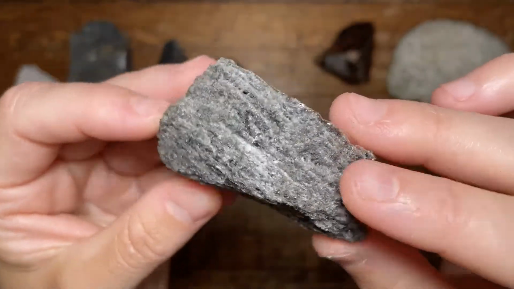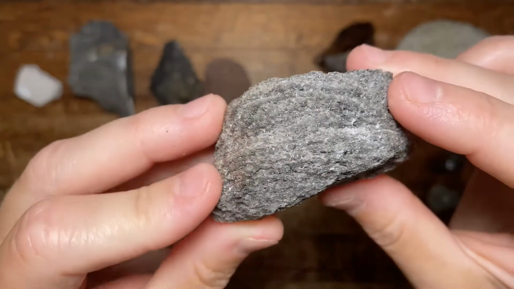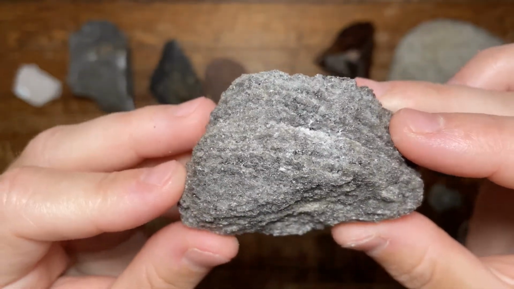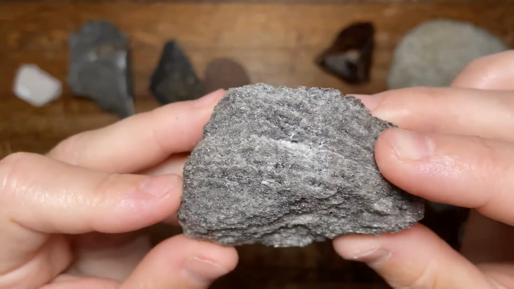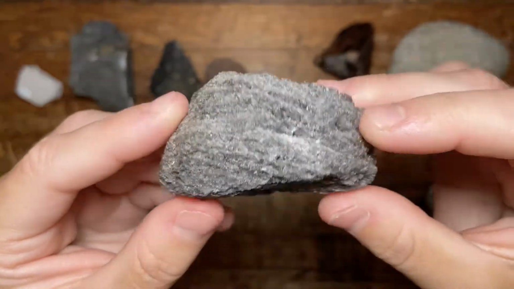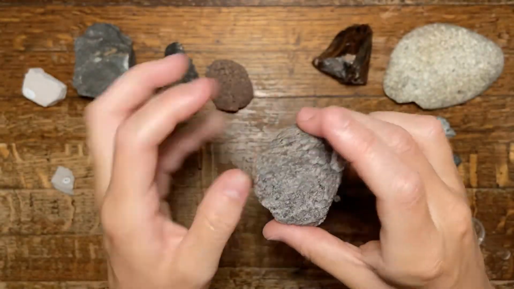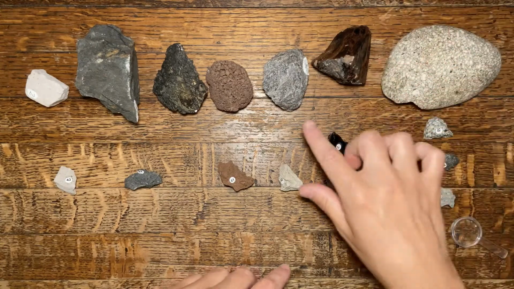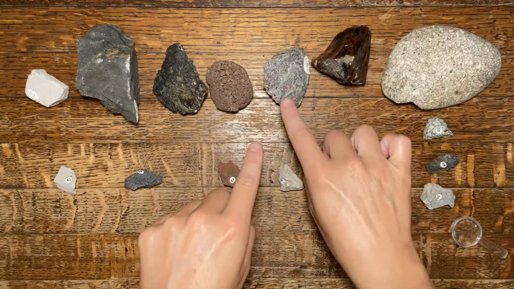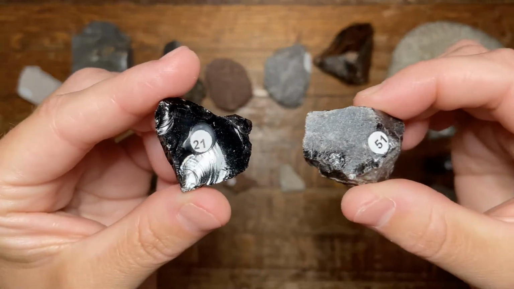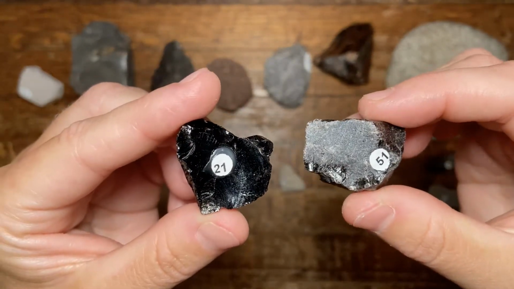So if you use a pumice stone for grooming and hygiene, it's usually not the real deal, because the real deal is glass and it will cut you. Usually it's a synthetic pumice or a pumice that has been crushed up and remolded. Alright, so pumice can have a vesicular and glassy texture. So let's take a look at the glassy textures out of our kit. Here's number 21 and 51.